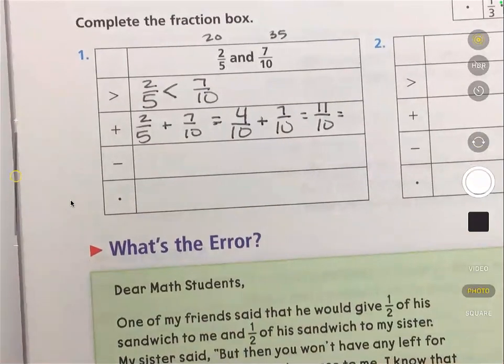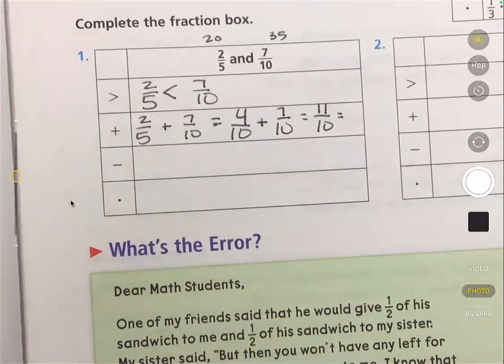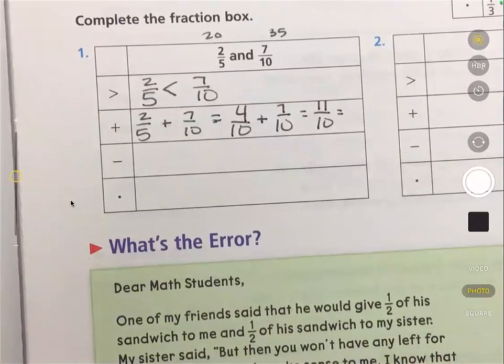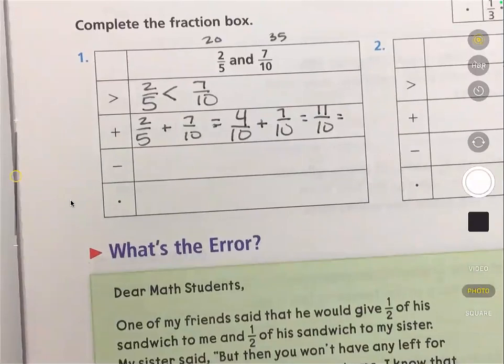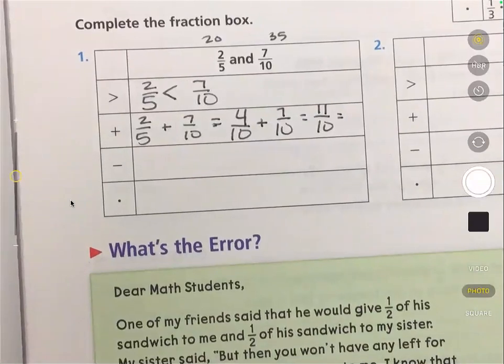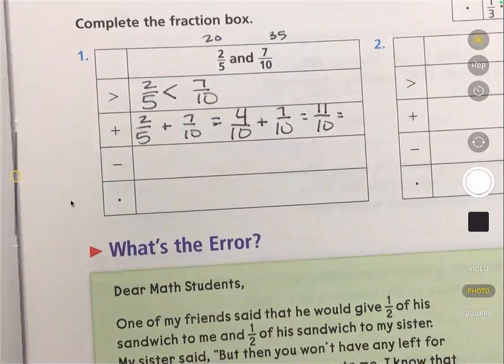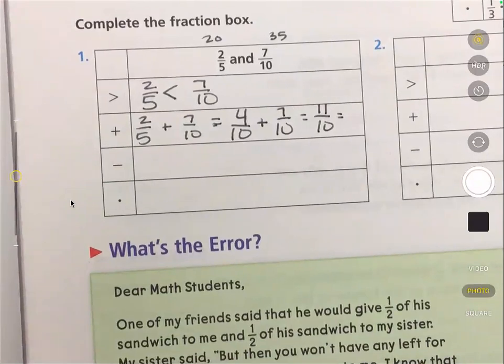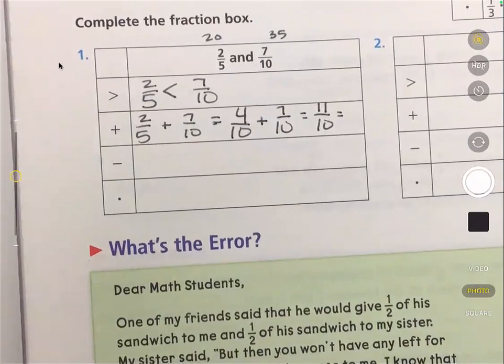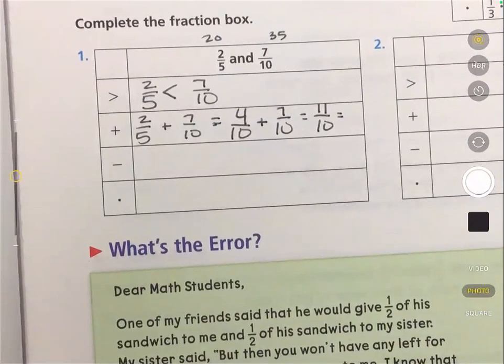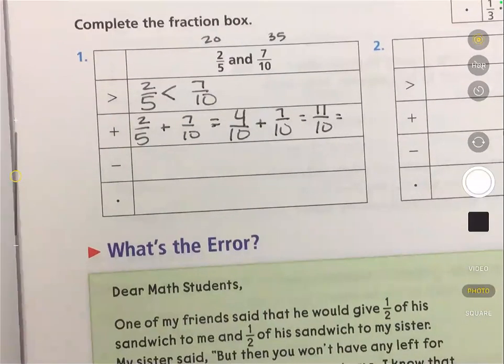How am I going to change that 11/10 to a mixed number? 1 and 1/10. Well, I hear you telling me the answer, but I asked, how am I going to do that? Subtract 11 by 10, and there's the 1 in the tenths, so you put a 1 for the whole number, and 11 is 1 more than 10, so you put in 1 and 1/10.